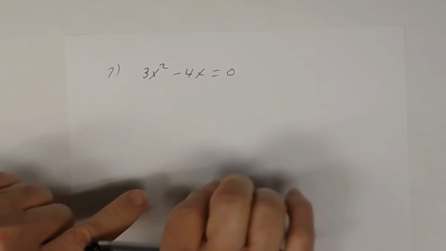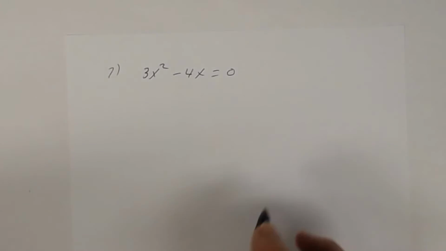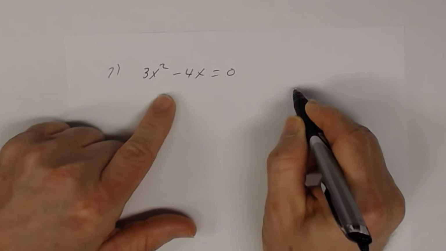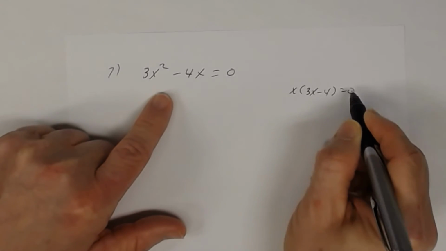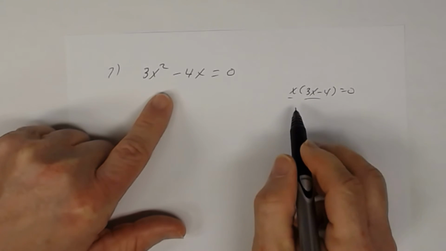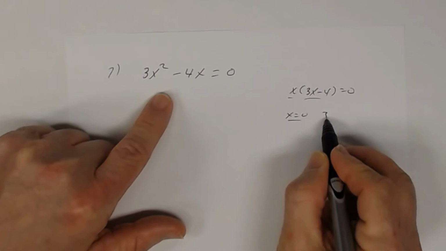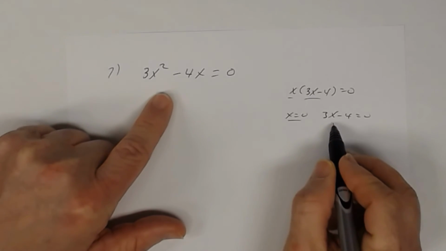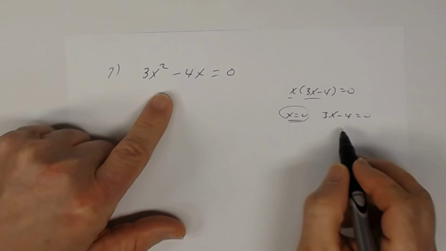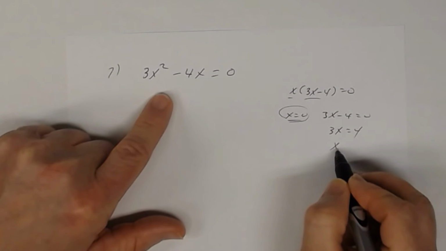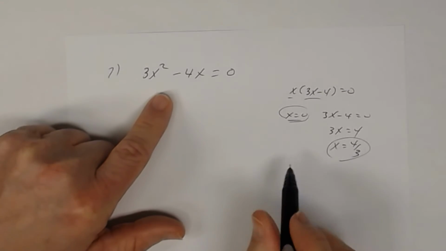And then you could set each one equal to 0. Meaning that if you factor out an x, you get x times 3x minus 4 equals 0. Then you set each factor equal to 0, so you get x equals 0, and 3x minus 4 equals 0. So here, one of your solutions is 0 because x is already by itself. Over here, 3x equals 4, so x is 4/3. So those are your two solutions.